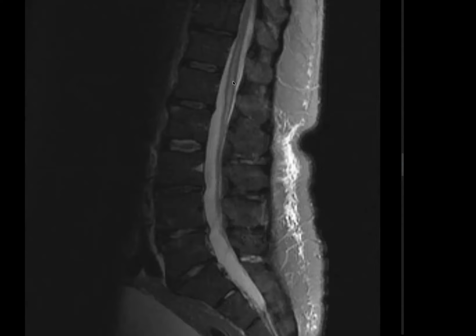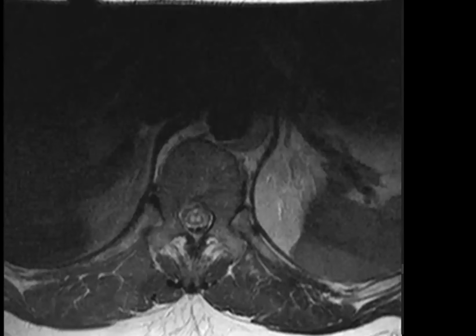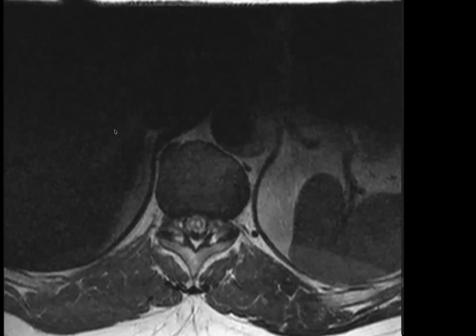If you go back to the axial, I will take you back to the axial. So describe which part of the cord you think this is? It is the central part. Okay, so what did you just say? If it would have been in the anterior part.